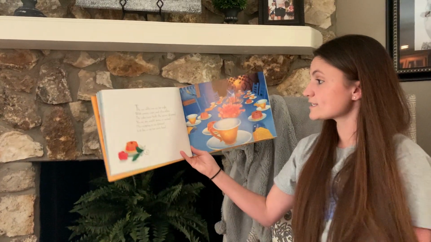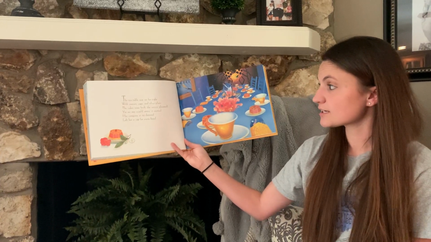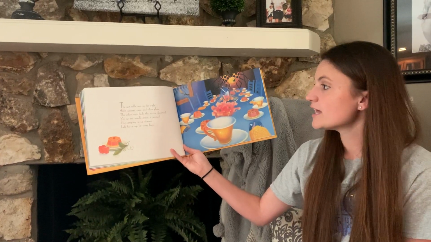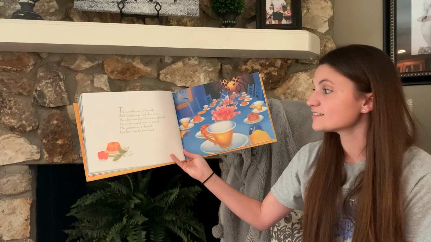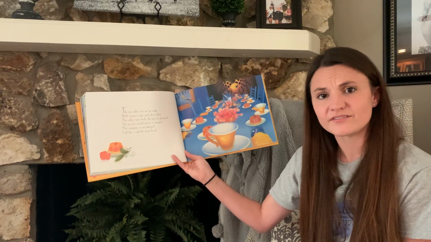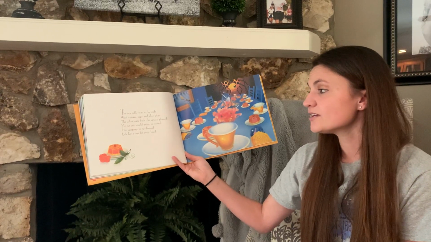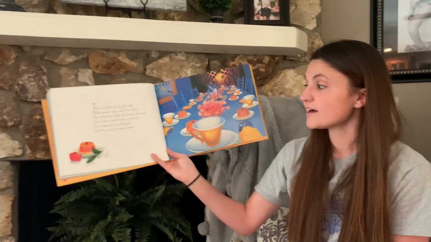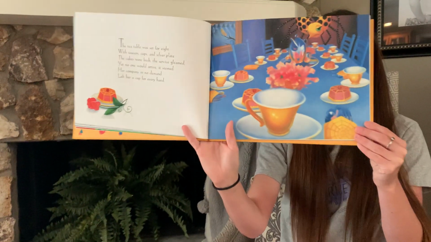The tea table was set for eight, with saucers, cups, and a silver plate. The cakes were fresh, the service gleamed, yet no one would arrive, it seemed. Her company in no demand left her a cup for every hand.